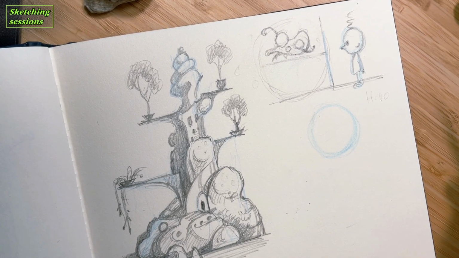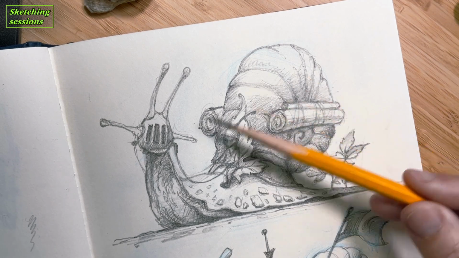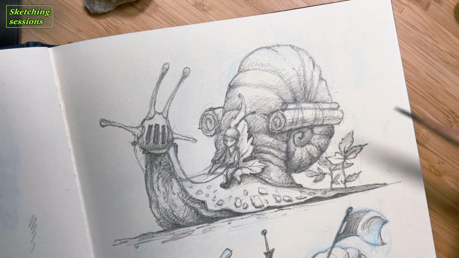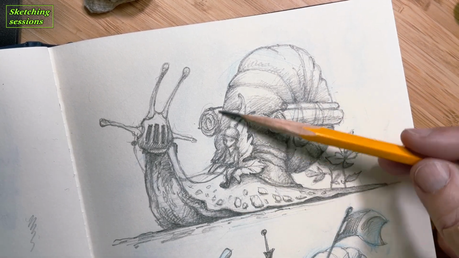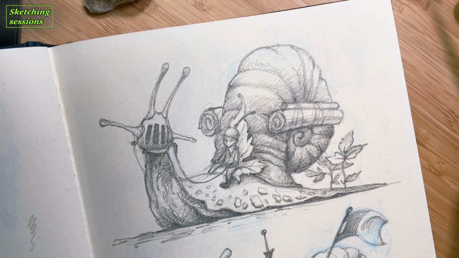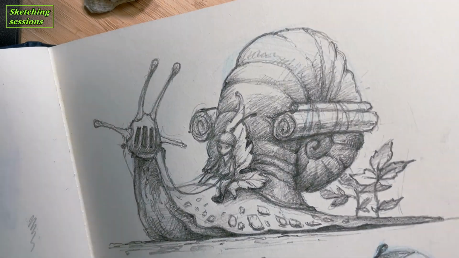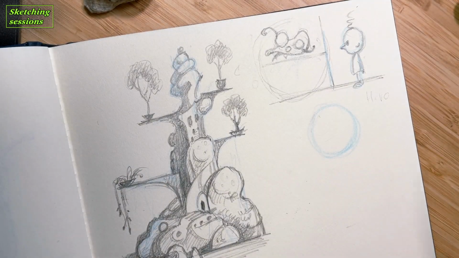Today's session will be about character design. It is a huge topic, and yesterday I drew this sketch of a snail with some character sitting here, but this character was too minuscule, and I would like to enlarge it and talk about it in our session.